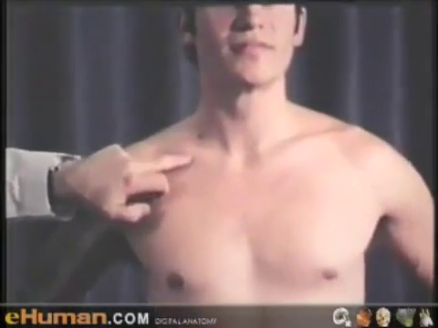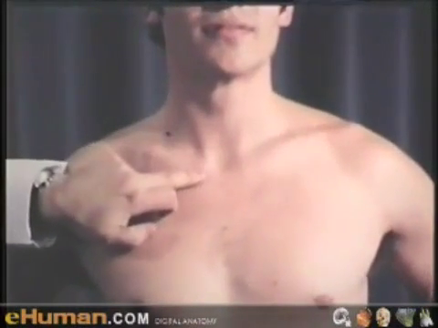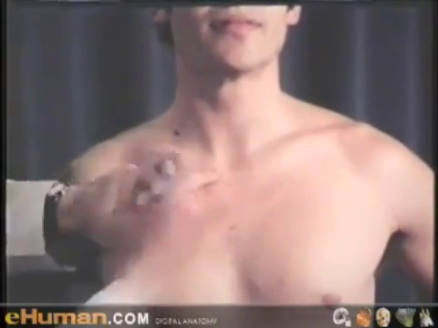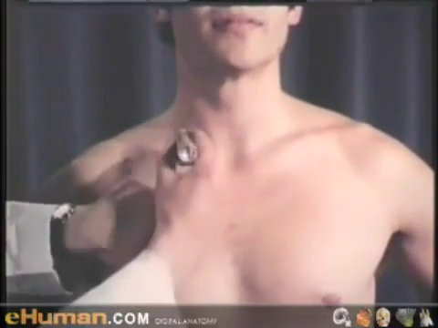From this point on downwards, the anterior margin of the pleura comes down to the sternoclavicular joint.